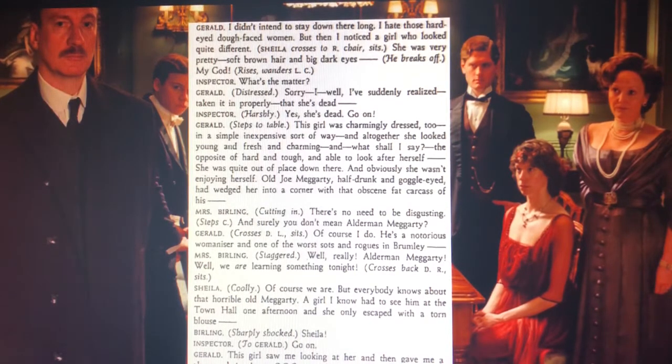Old Joe Meggerty, half drunk and goggle-eyed, had wedged her into a corner with that obscene fat carcass of his. There's no need to be disgusting. Surely you don't mean Alderman Meggerty? Of course I do. He's a notorious womanizer and one of the worst sots and rogues in Brumley. Well, really, Alderman Meggerty? Well, we are learning something tonight. Of course we are, and everyone knows about that horrible old Meggerty. A girl I know had to see him at the town hall one afternoon, and she only escaped with a torn blouse. Sheila. Go on. This girl saw me looking at her, and then she gave me a glance, obviously an SOS.